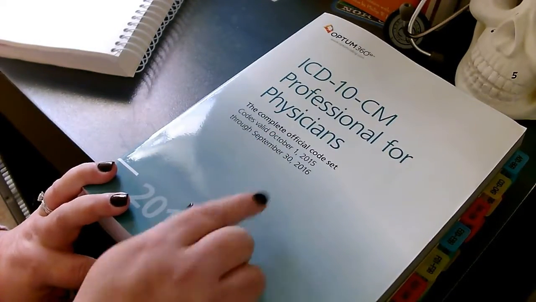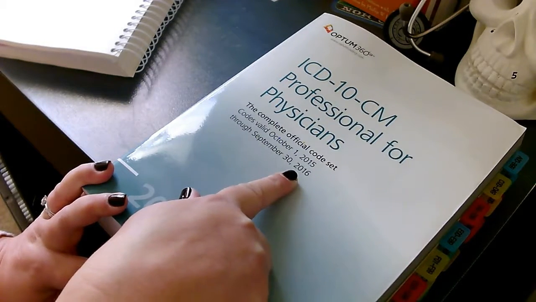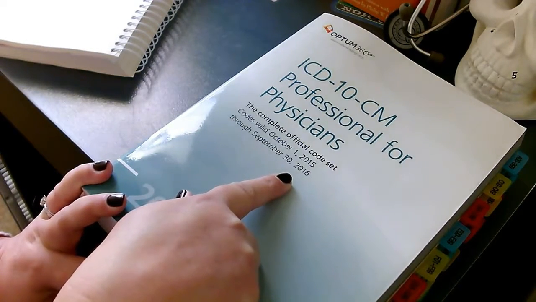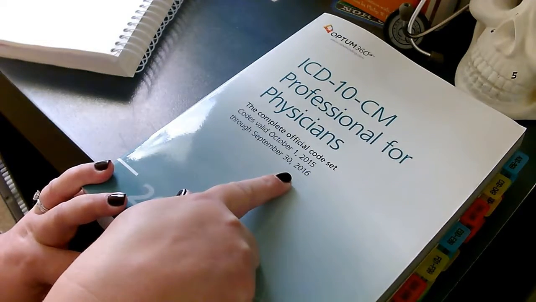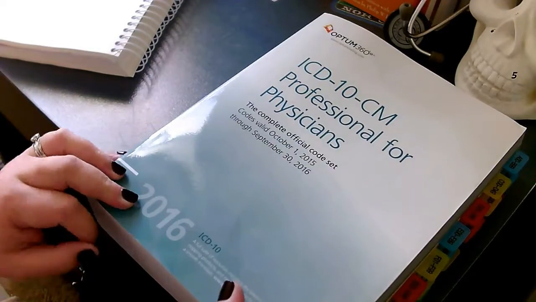To give you an overview of the ICD-10 CM manual, you will always want to use the most current manual. This manual actually expired about a month ago. It expired on September 30th, 2016. So there are updated manuals that will be coming out shortly. If they are not out already, I haven't gotten them from the publisher yet, so we're going to use this one for today.